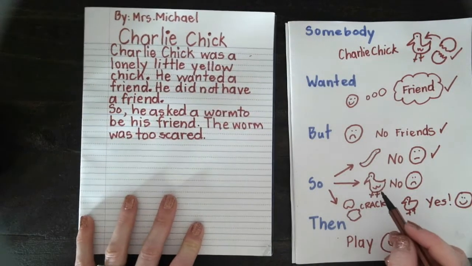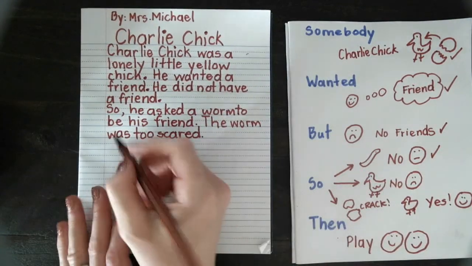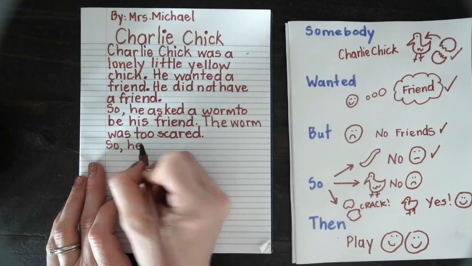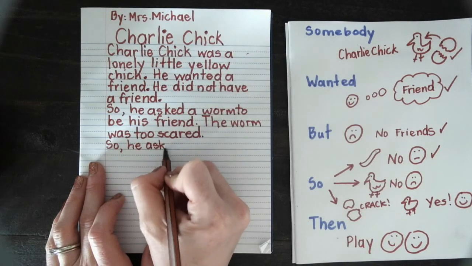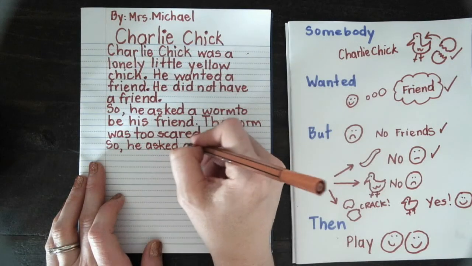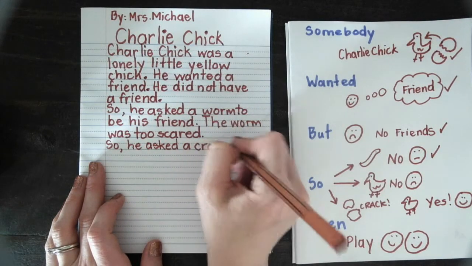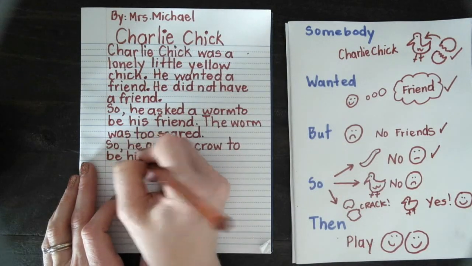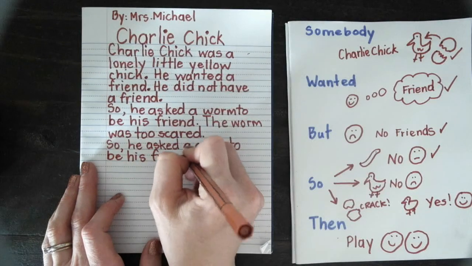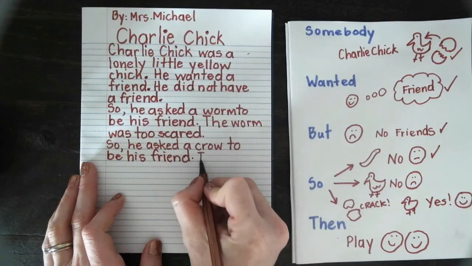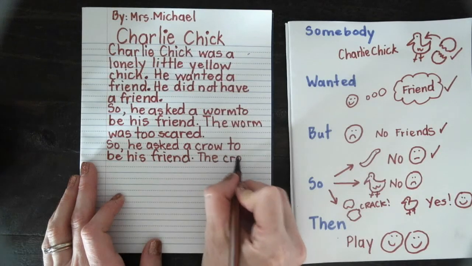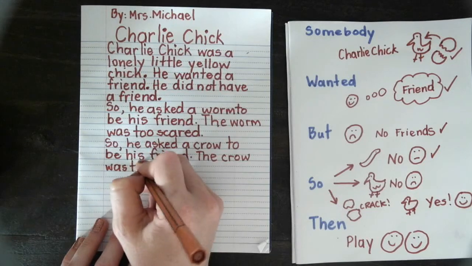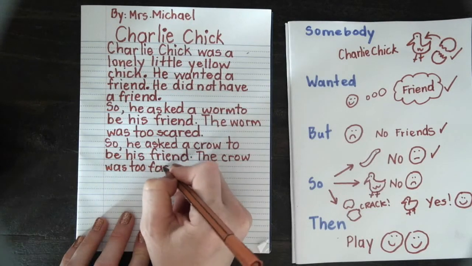Just like that. The next animal that he asks, and I'm going to skip down because it's kind of a new idea. So he asked a crow to be his friend. The crow, I think we said he was too fast, was too fast.